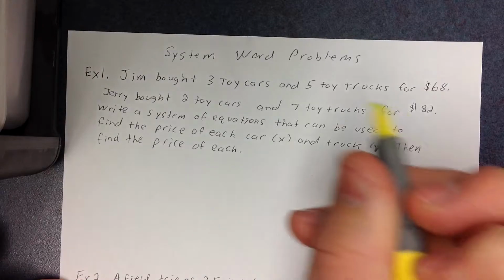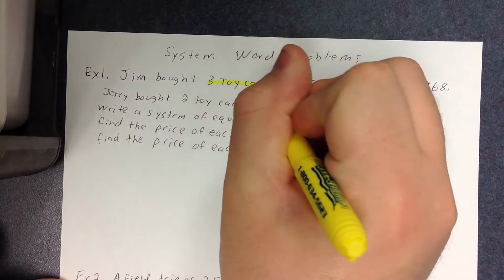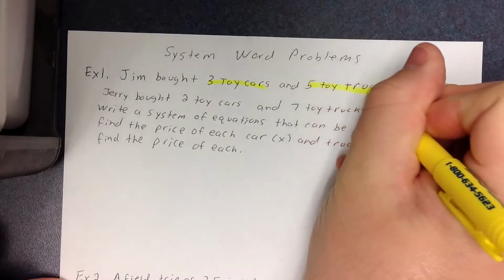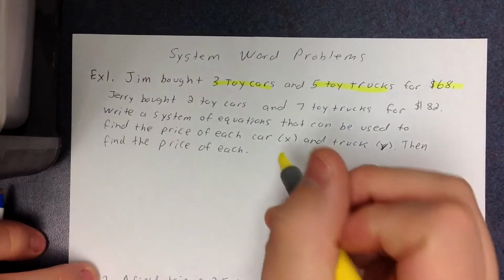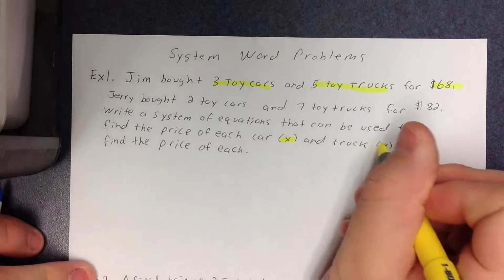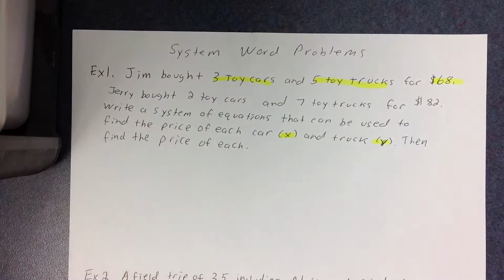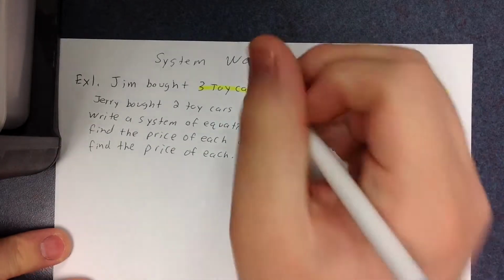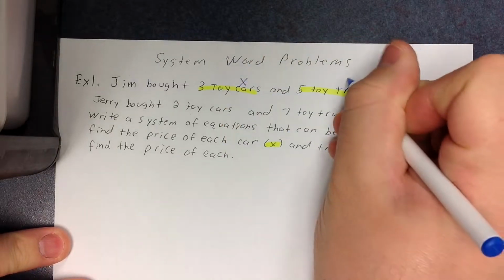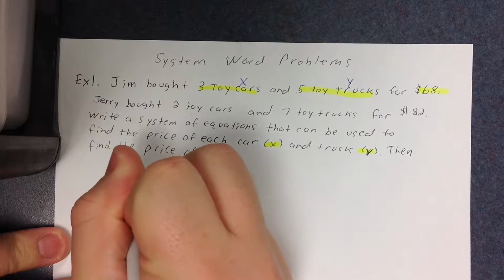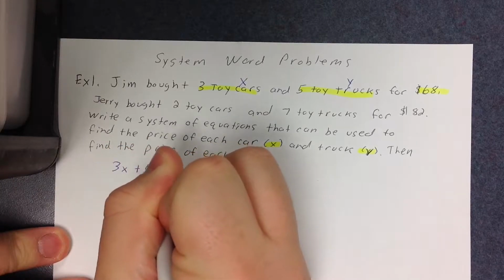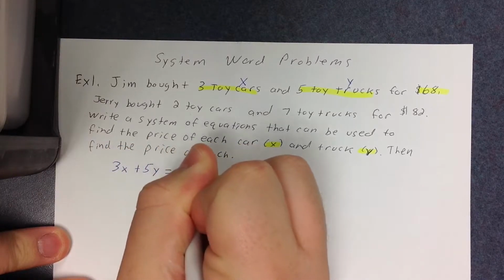It says, Jim bought 3 toy cars, 5 toy trucks for $68. Now, if you look down here, it says cars are X and trucks are Y. So what that means, my first equation would simply be 3X plus 5Y equals 68.